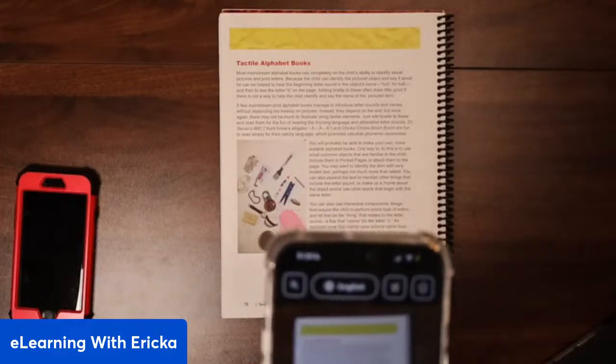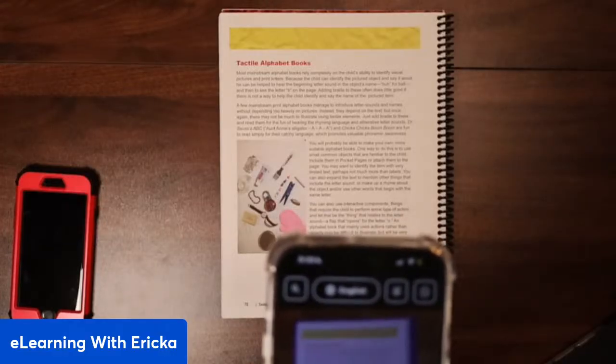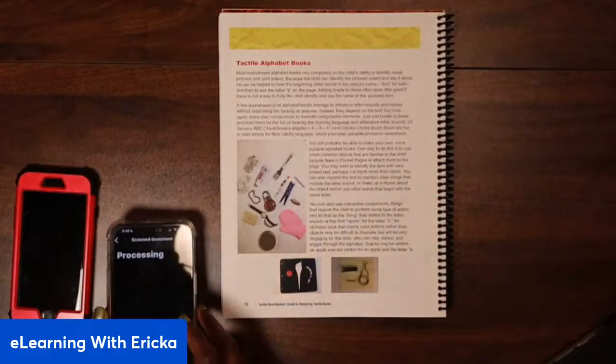All edges visible. Hold steady. Okay, so I got all the edges.